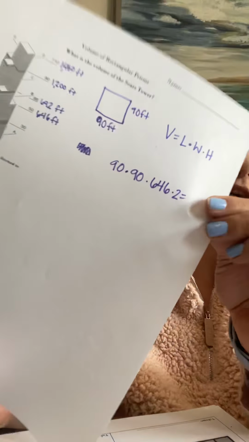So that is our first equation. For our second equation, we're going to do 90 times 90, and then at the 66th floor, there are two more that drop off. So we're going to do times 692 because that's the height of the 66th floor, and then times 2.